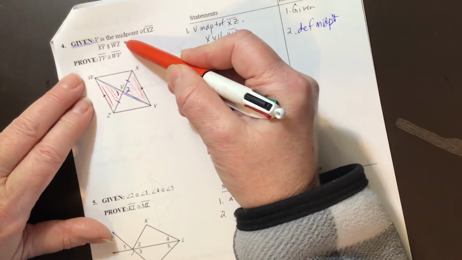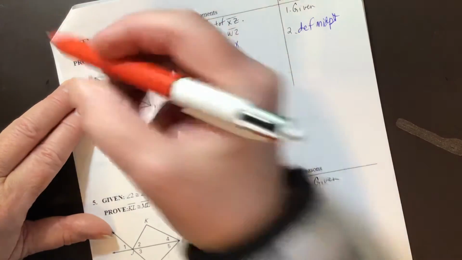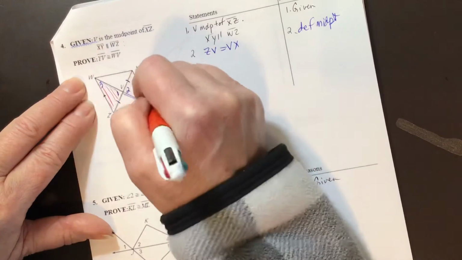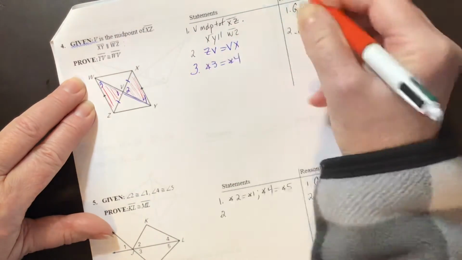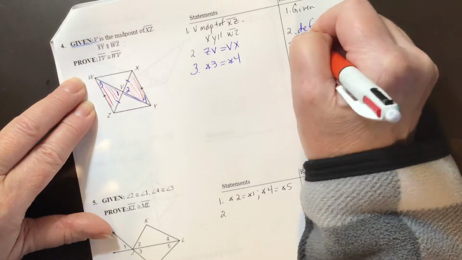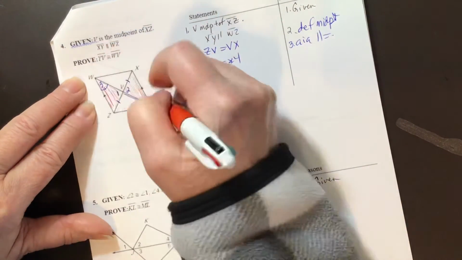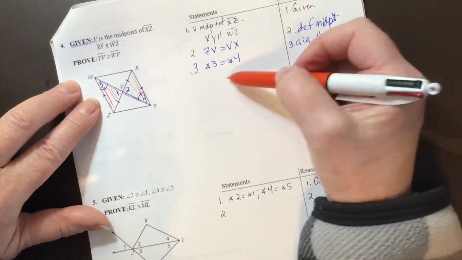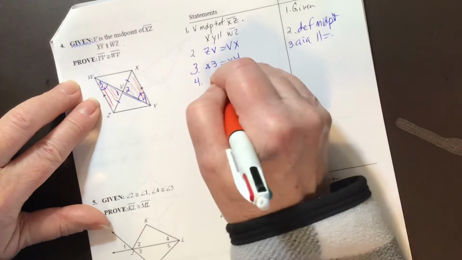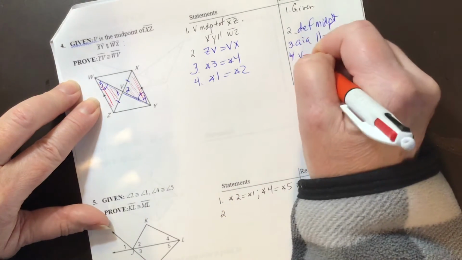I'll go in order like I'm supposed to. Since XY is parallel to WZ, I know that angle 3 equals angle 4 because alternate interior angles of parallel lines are equal. And I actually have more information here than I need because I could use both pairs of alternate interior angles. But I'm going to go ahead and use angle 1 equals angle 2 because vertical angles are equal.